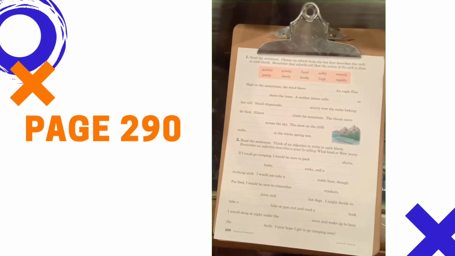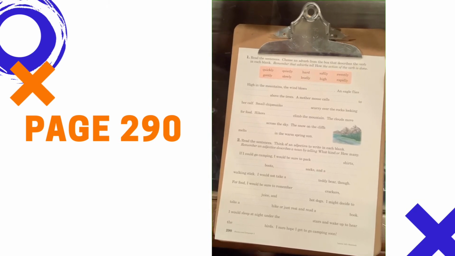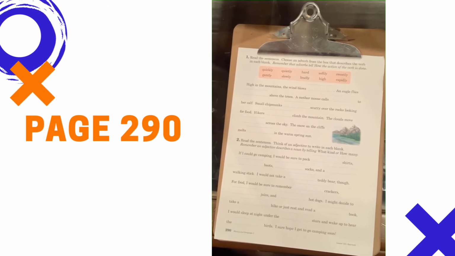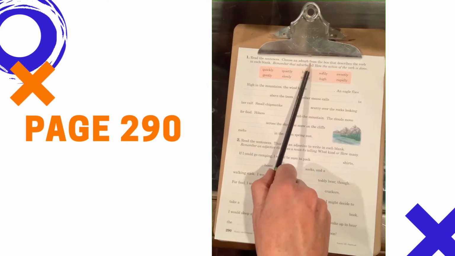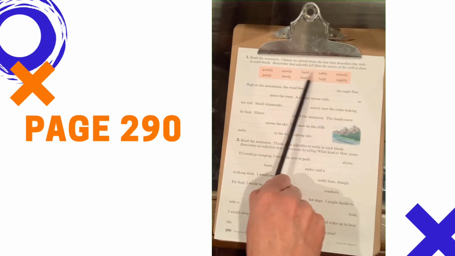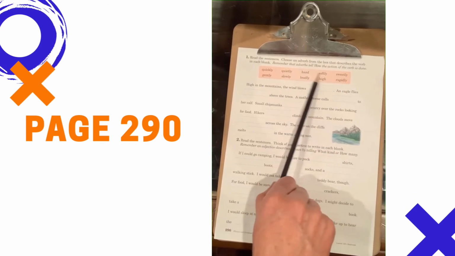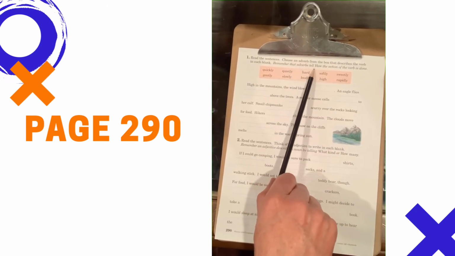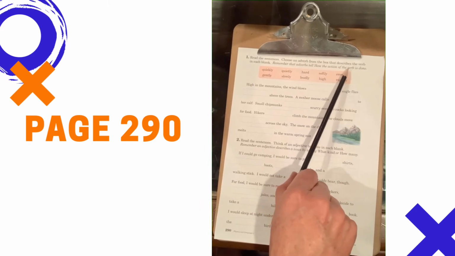Okay, we are on the back side, page 290 of our Language Sheet work. Number 1 says, read the sentences. Choose an adverb from the box that describes the verb in each blank. Remember that adverbs tell how the action of the verb is done.